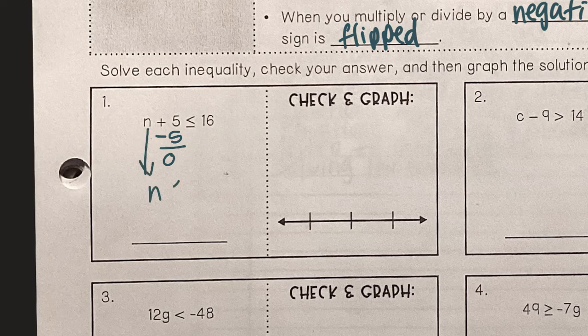N is less than or equal to, and now if I subtract 5 on one side of my inequality, I have to do the same thing on the other. So 16 minus 5 is 11. Okay, now my solution should be n is less than or equal to 11.